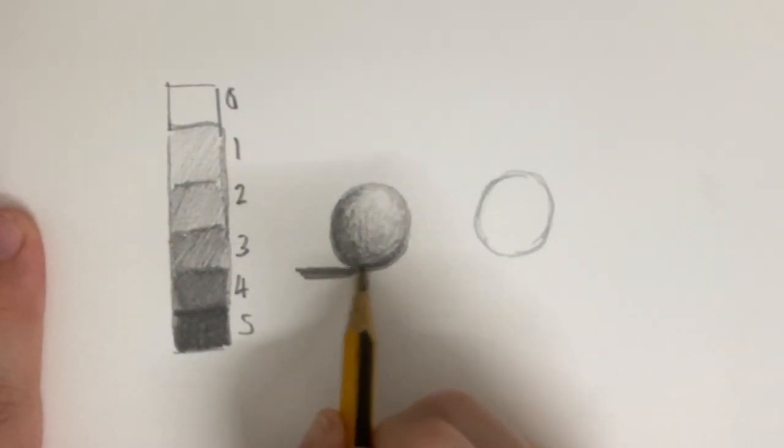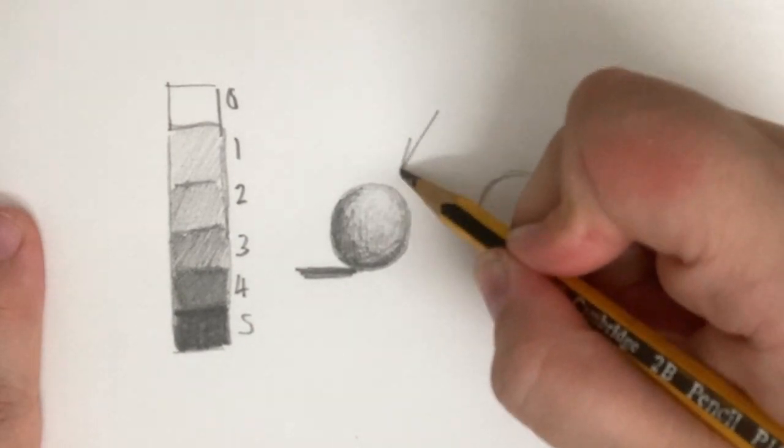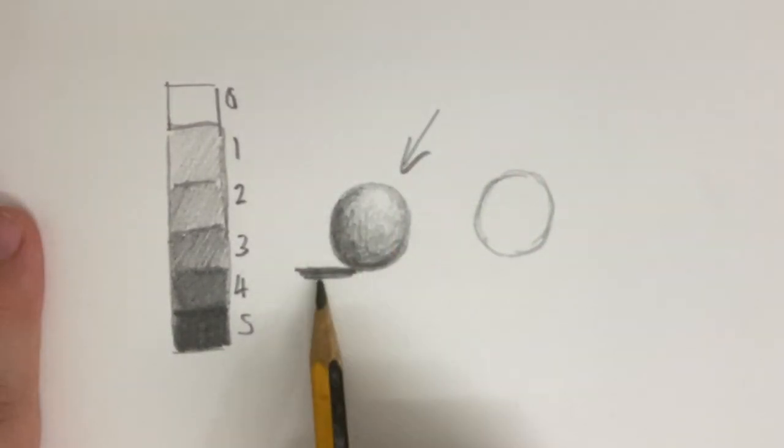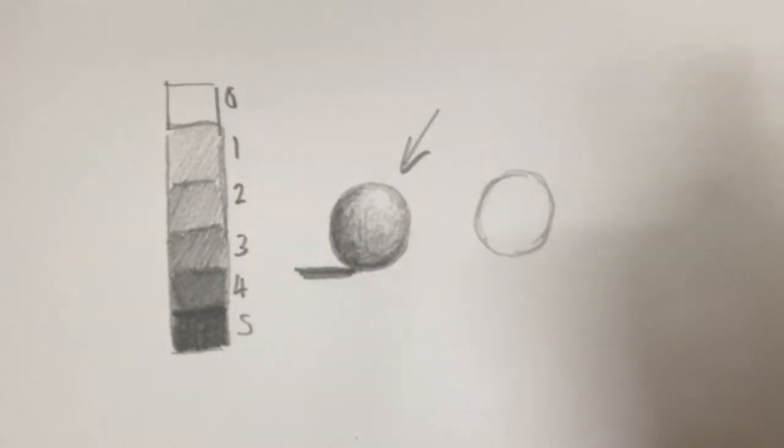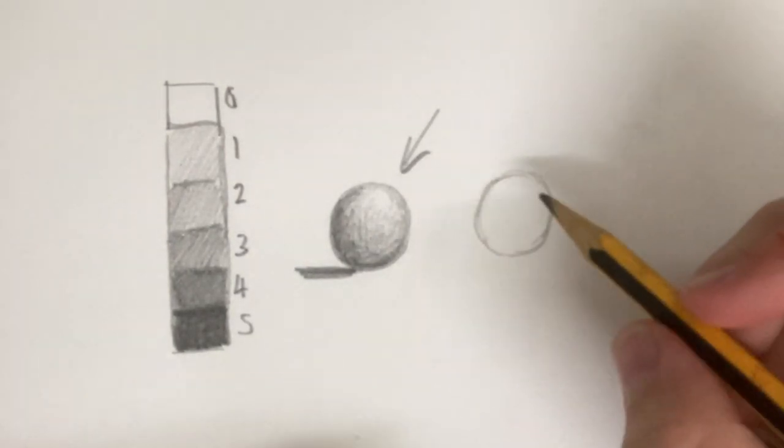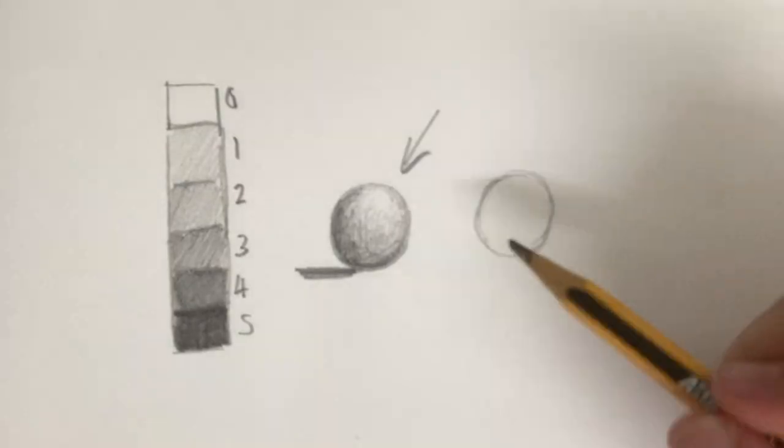And I'm going to leave a little bit of shadow on the side as well, thinking about my light source. That's the direction the light is hitting, so there'll be a shadow on the other side because the light cannot go through the ball. So I've given you the illusion of a 3D object.